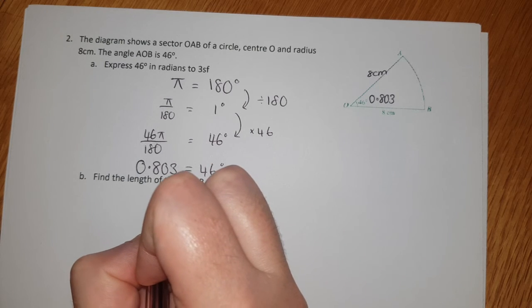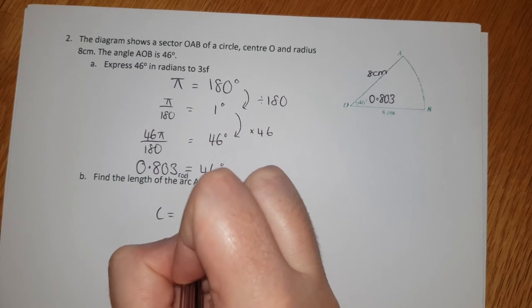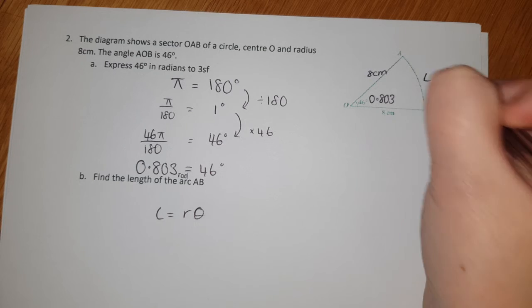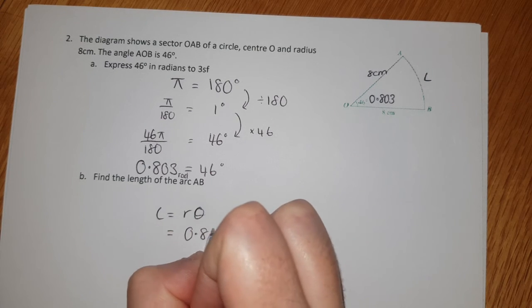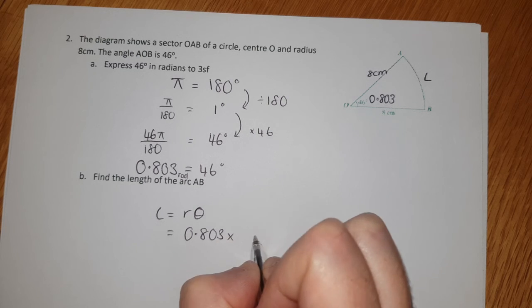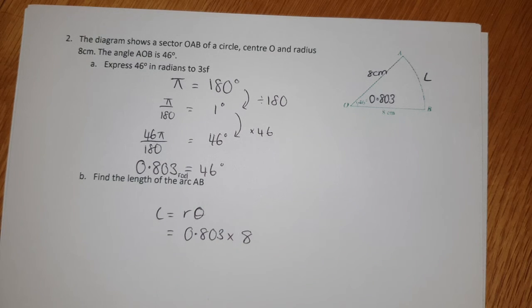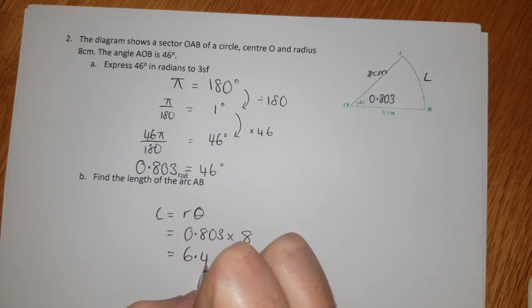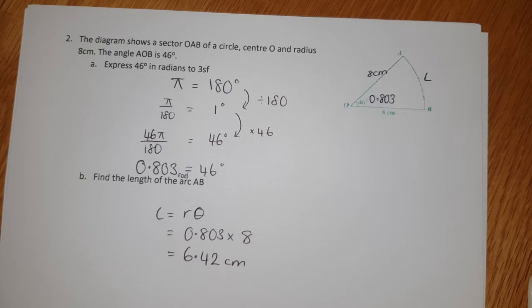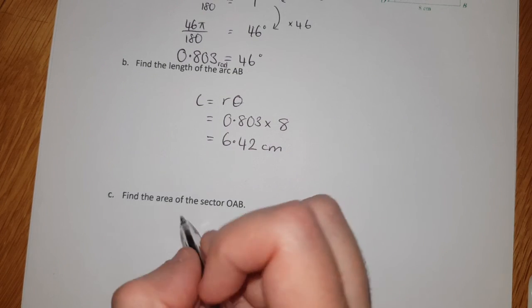So for arc length, we're just going to do L equals R theta. Remember, L just is the letter we use for arc length. So I'm just going to do 0.803 times R, which is 8. And you get an answer to 3 significant figures of 6.42 centimetres. And then find the area of the sector.